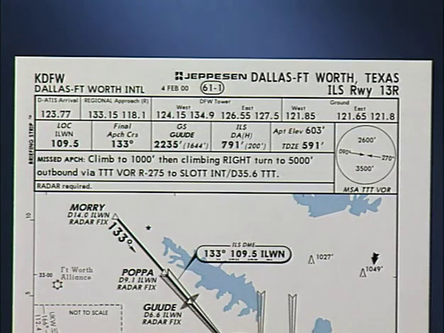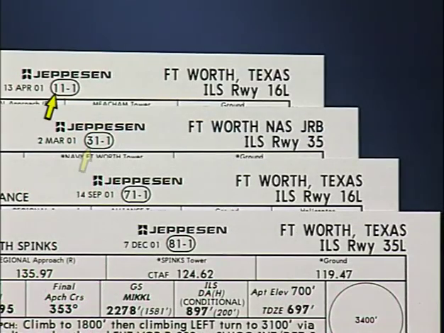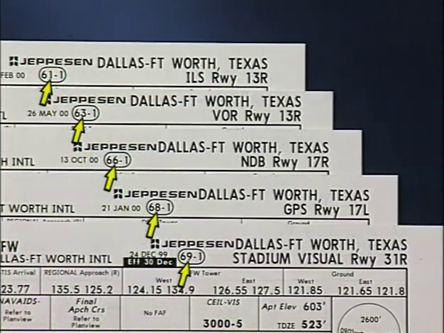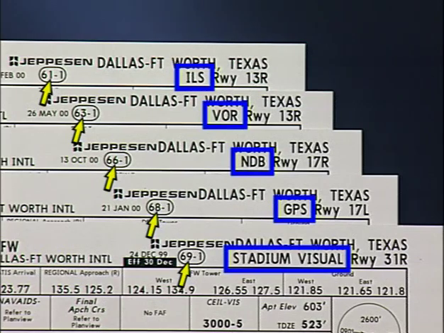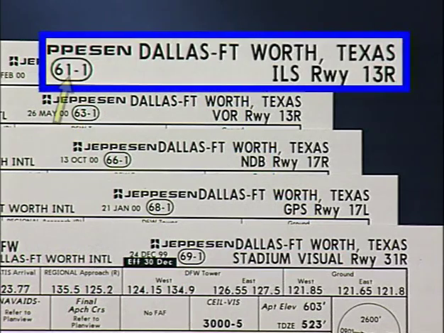The series of numbers in the center of the chart is the index number. It helps you file the chart and identify certain features. The first digit identifies the airport within a city based on an arbitrary number assigned to each airport. The second digit represents the type of approach chart and is based on the navigational aid used to conduct the approach. In this example, the number 1 represents an ILS, MLS, LOC, or SDF approach.